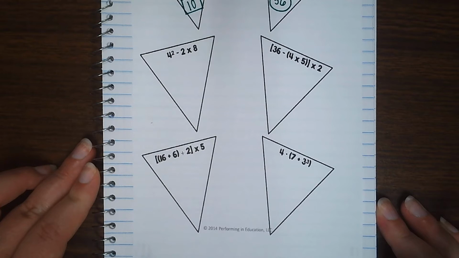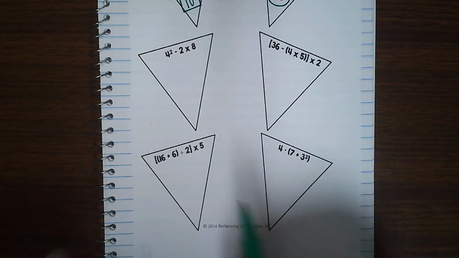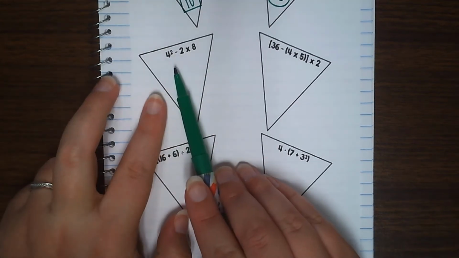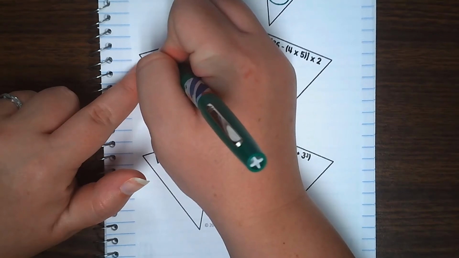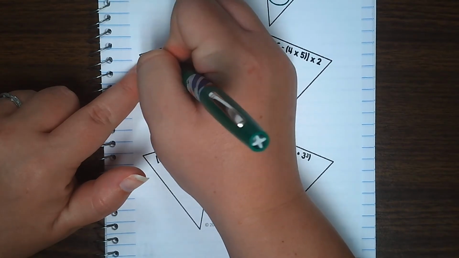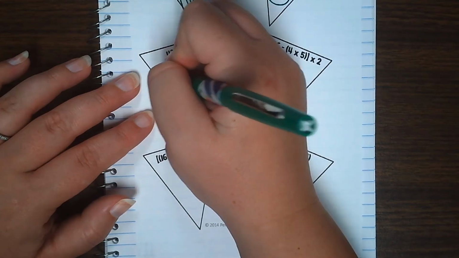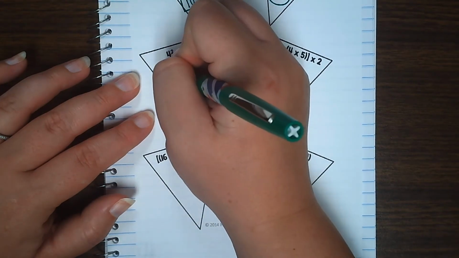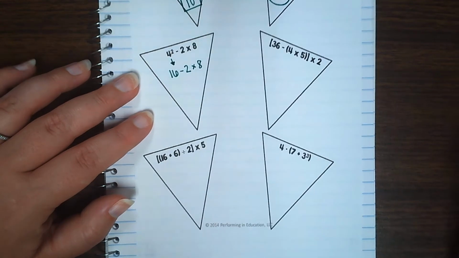Next we have 4 squared minus 2 times 8. Okay, so do we have any parentheses? No. Exponents? Yes. So we're going to do our 4 squared. Remember, 4 squared means 4 times 4. So that would be 16 minus 2 times 8.